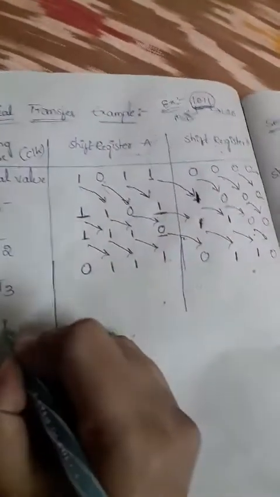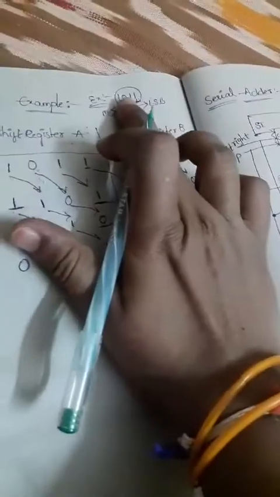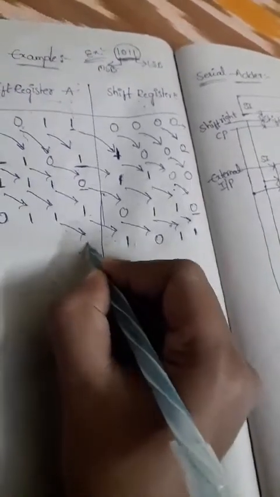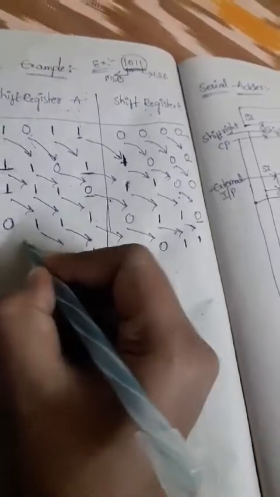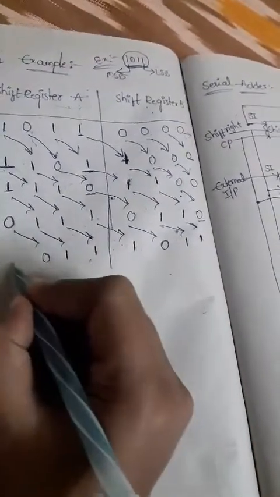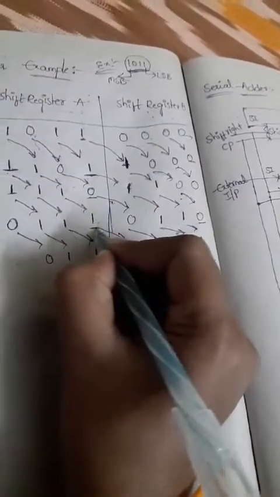So now the last, T4 pulse. Here we have 4 digits, no? 4 clock pulses we have to apply. Same thing, this will be discarded. Again this 1 will be placed here and this 1 will be placed here and this 0 will be placed here and this 1 will be moved to here. And what about the previous information of the input?